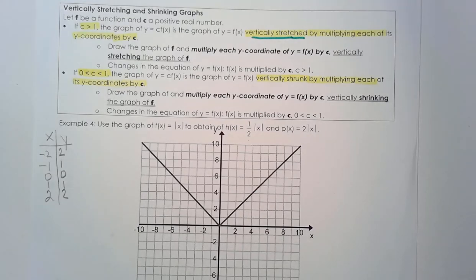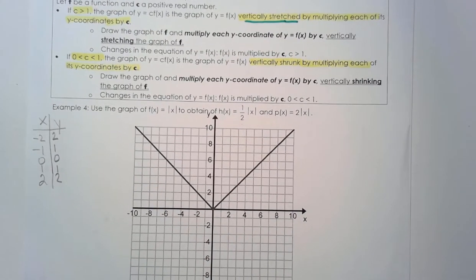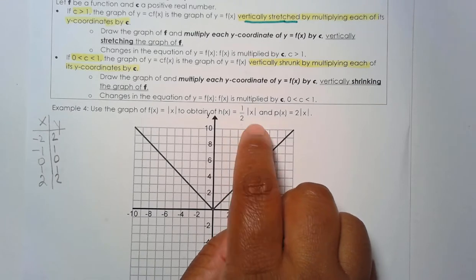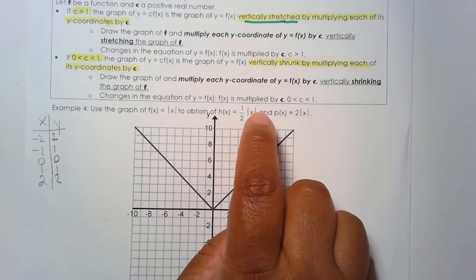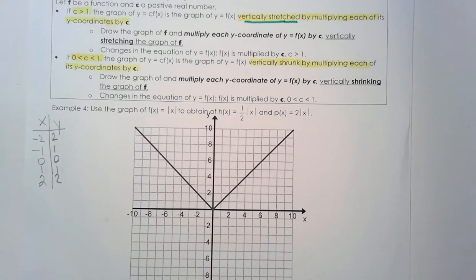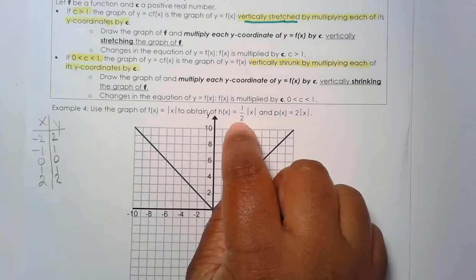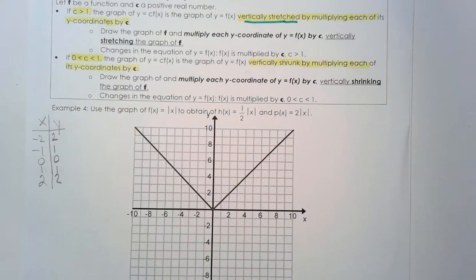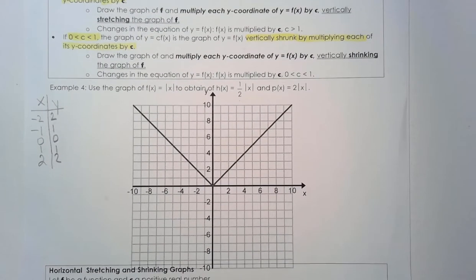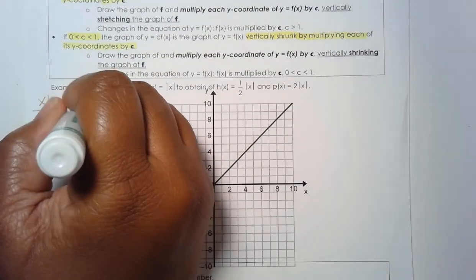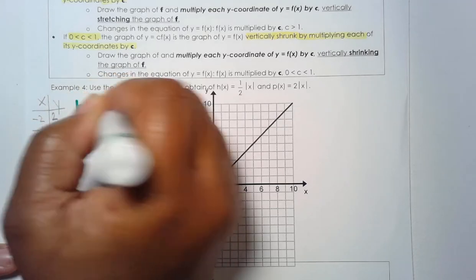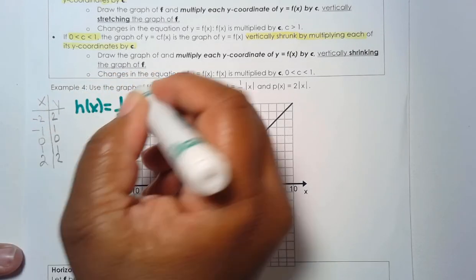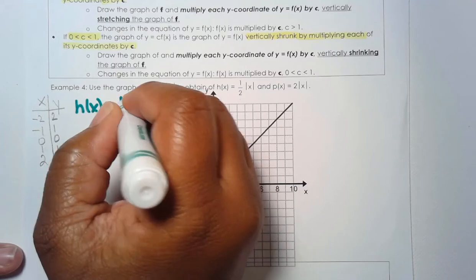Okay, so looking at h of x is equal to 1/2 times the absolute value of x.